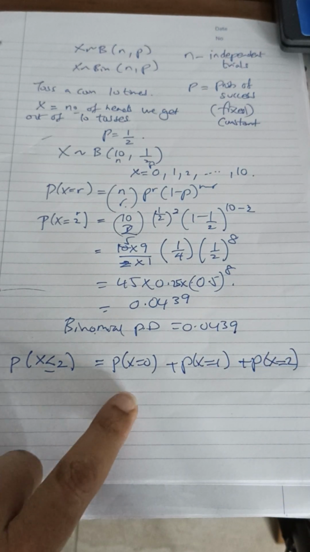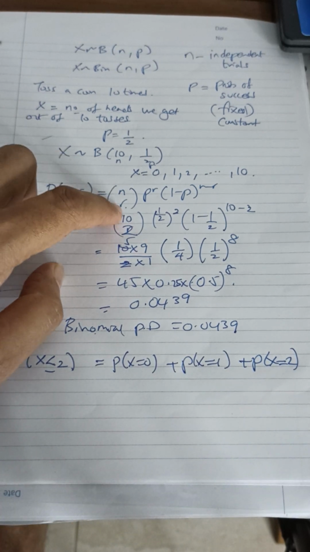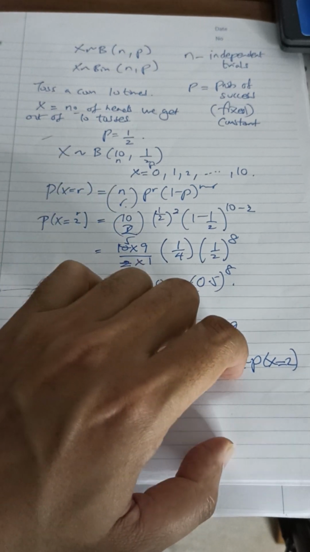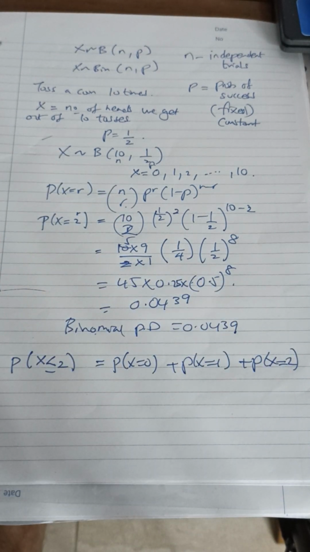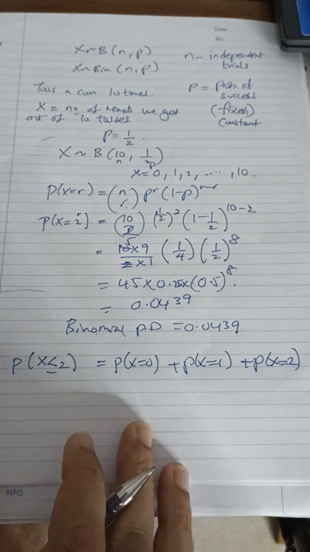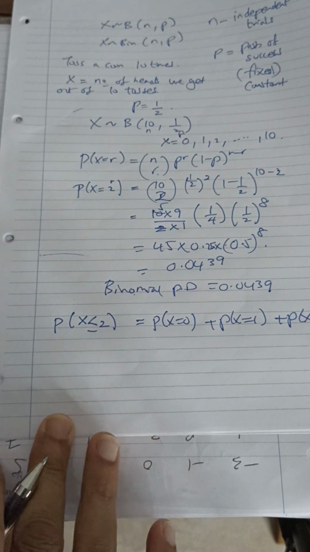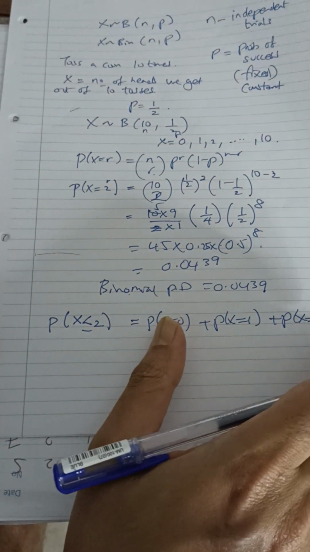All right, so you need to work out the probabilities 3 times. So you'll need to actually use this formula 3 times and do them manually and add them. But if that's the case, then it's usually a wise decision to use the GDC and not do it manually.